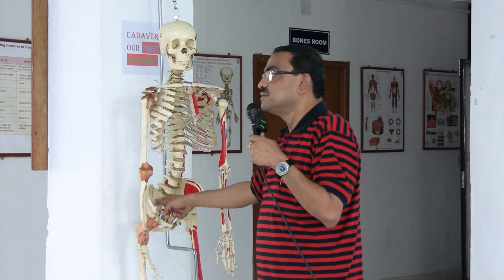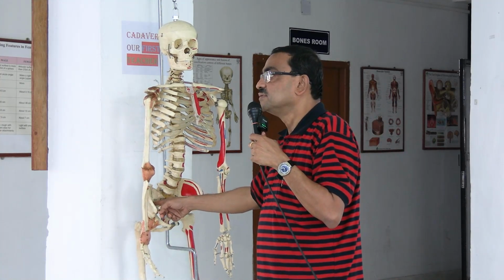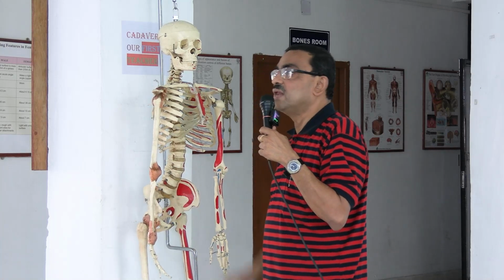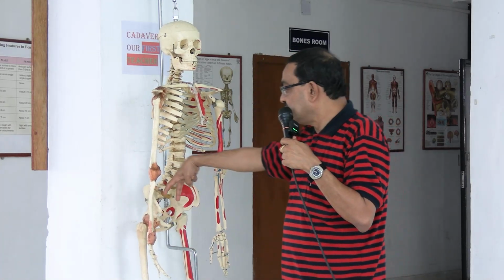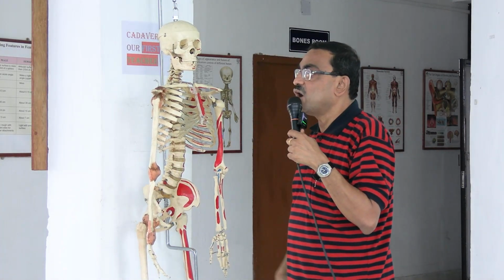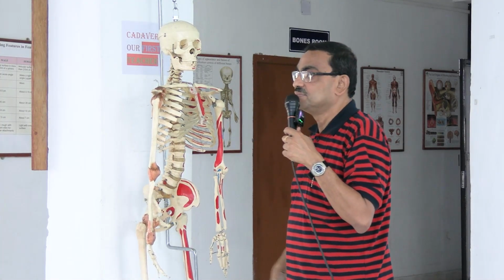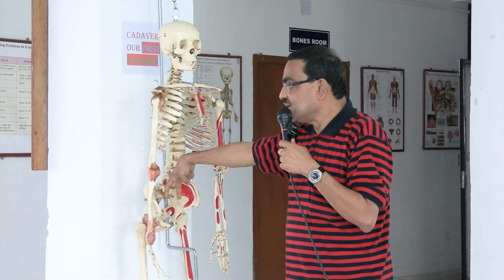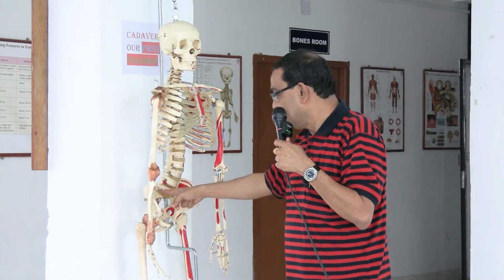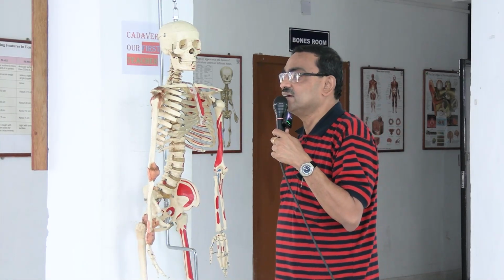Now up to the sacroiliac joint, this is the abdominal part, and at the sacroiliac joint it crosses in front of the arterial division, external iliac and internal iliac.